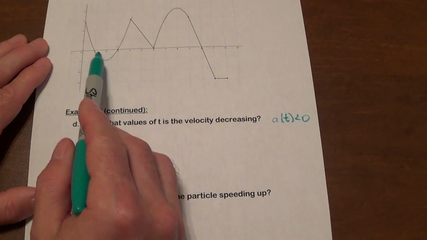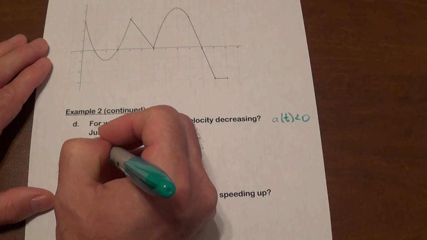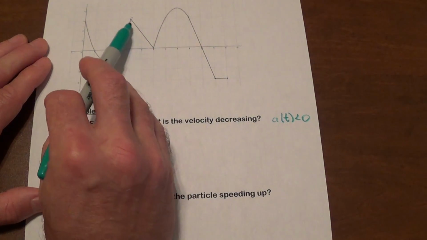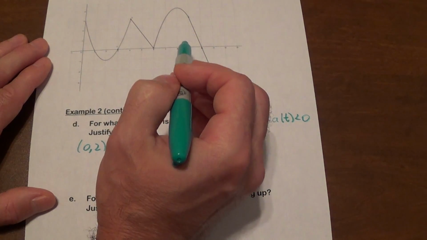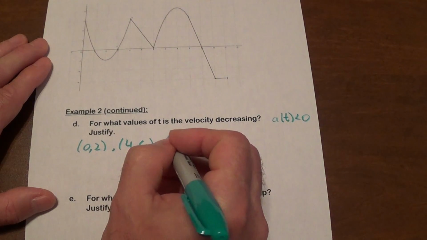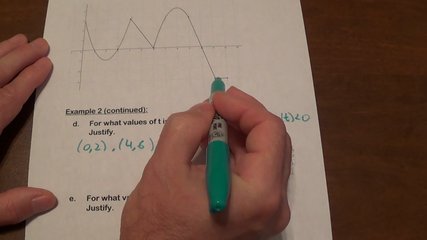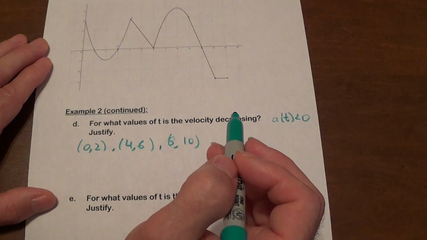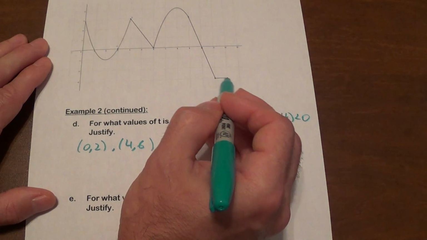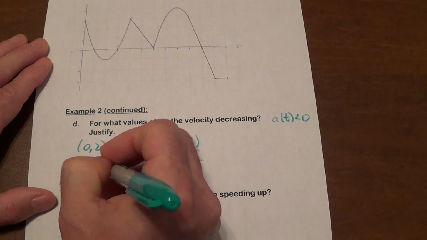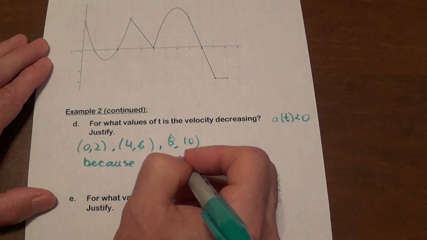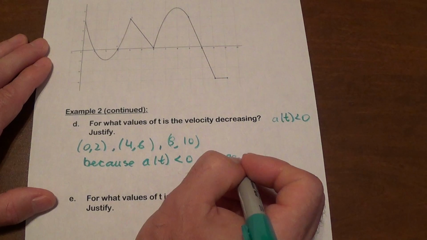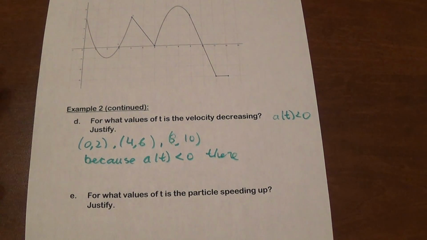So it's from 0 to 2. Then again it happens from 4 to 6. Then again it's going to happen from 8 to 10. And not over here, because here the slope of the tangent line is going to be 0. Because A of t is less than 0 there.